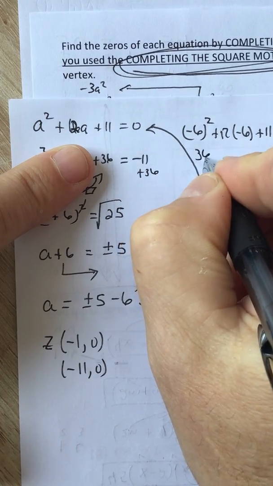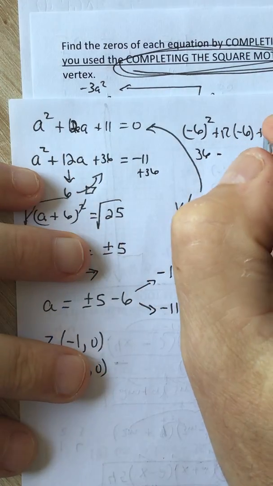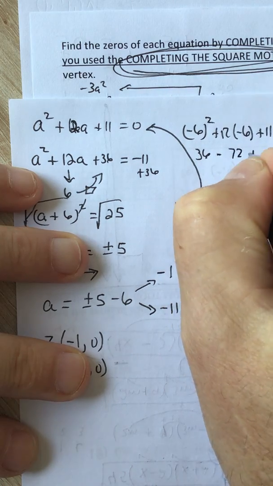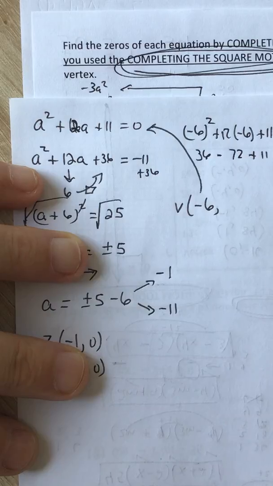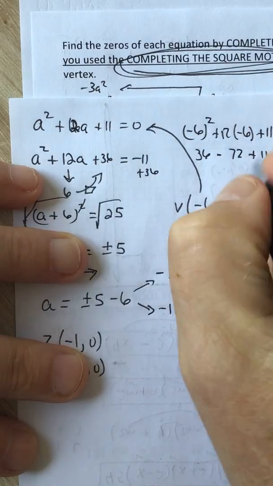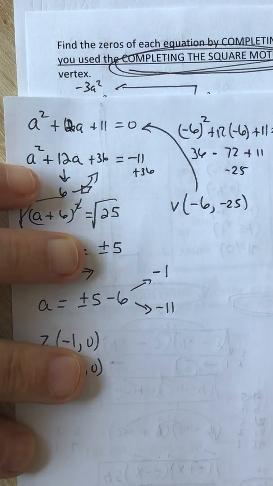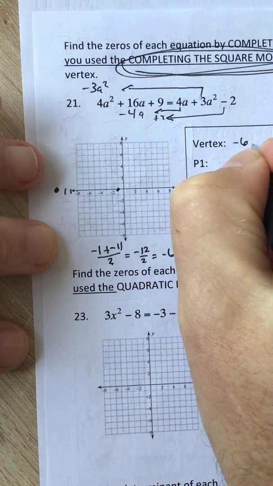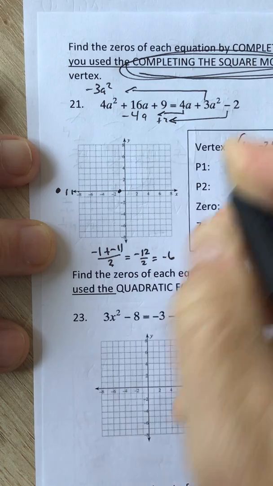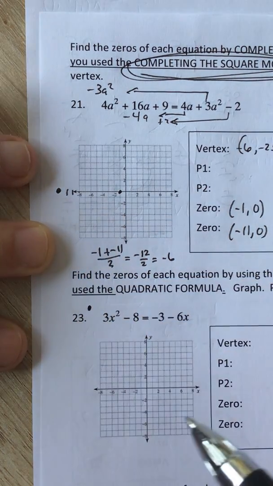So that's 36 minus 12 times 6, which is 72, plus 11. 36 minus 72 plus 11 is negative 25. There's the vertex, negative 6, negative 25. So negative 6, negative 25 is down here somewhere.